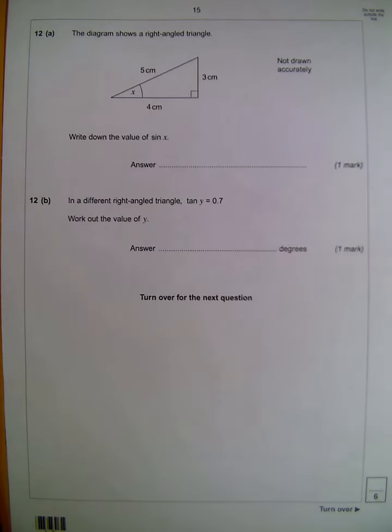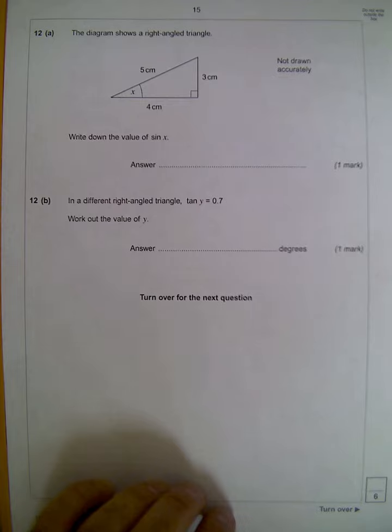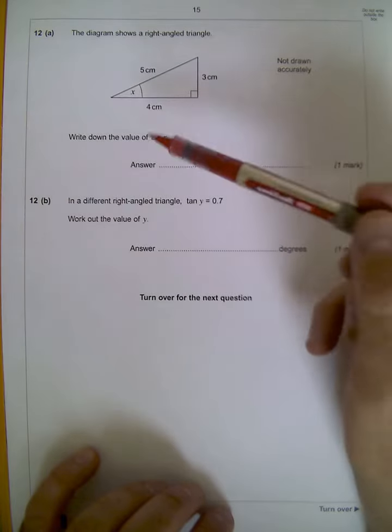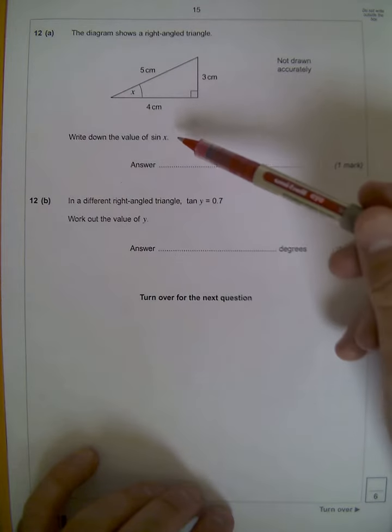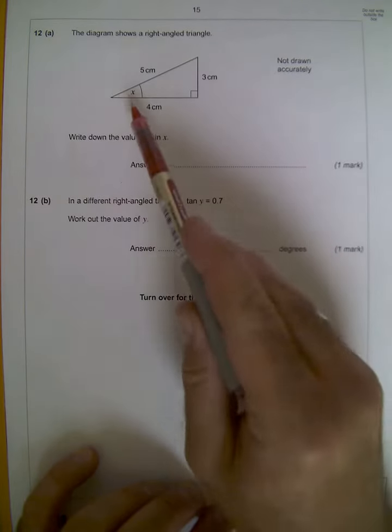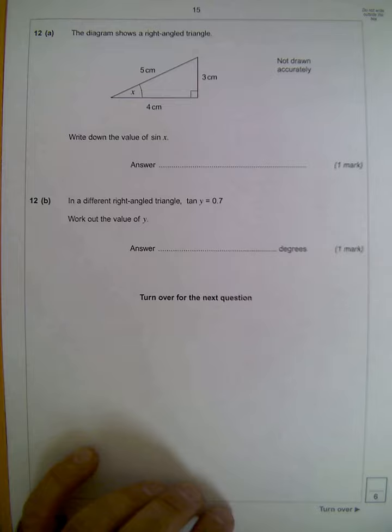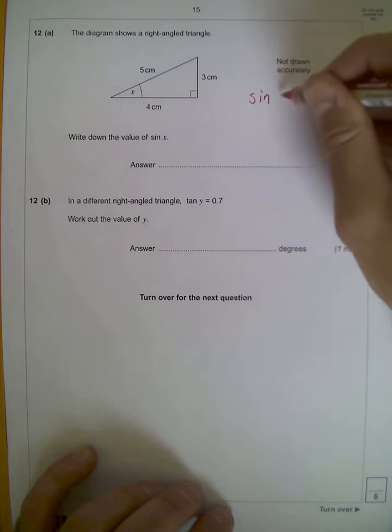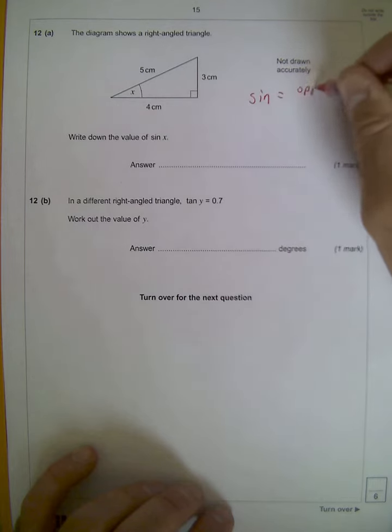Okay, back to more familiar trigonometry with right-angled triangles for question 12 from November 2012. Now this one's a bit odd because it gives you all the sides and it says write down the value of sine x. So x is that angle there. So you just need to remember what sine means. Now sine equals opposite over hypotenuse.